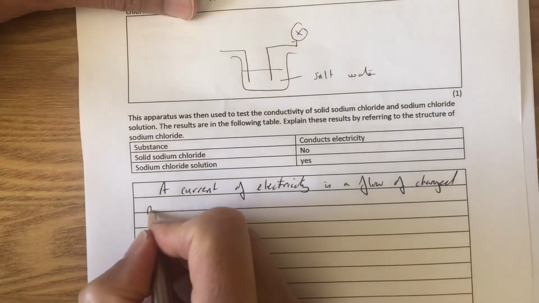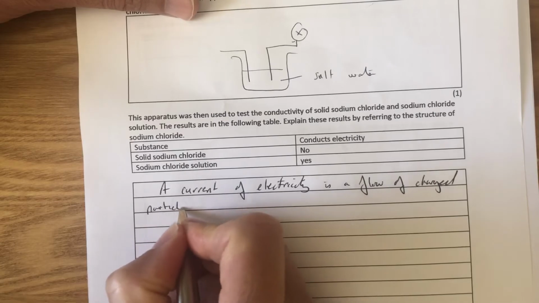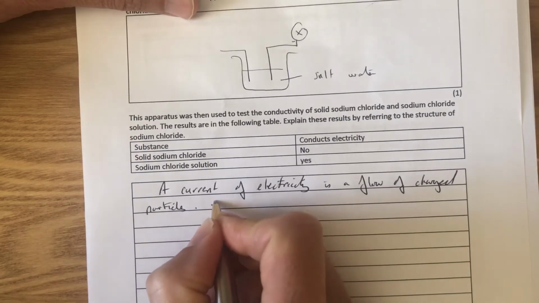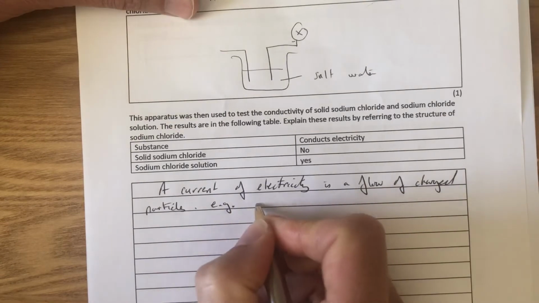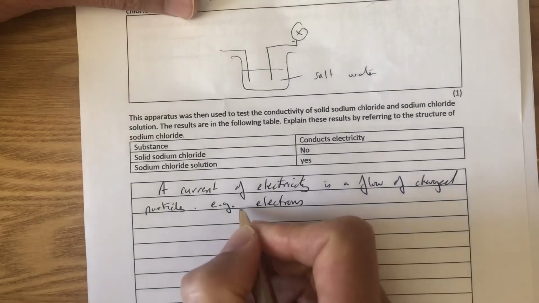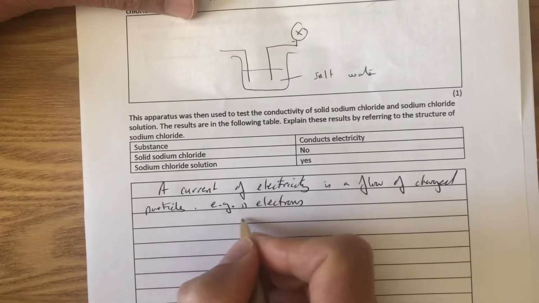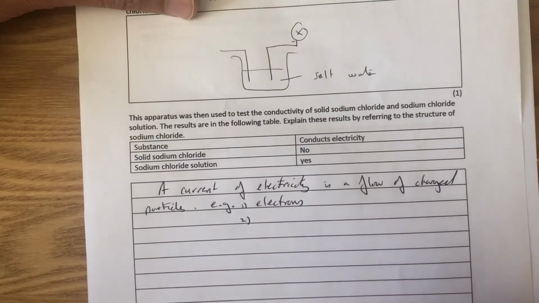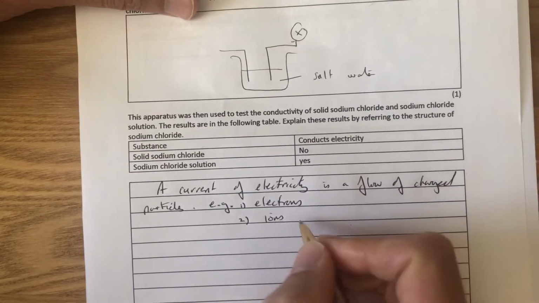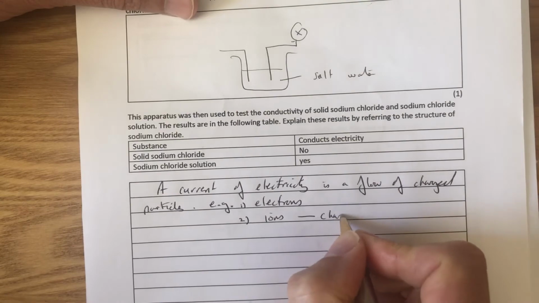Now, in most cases, the flow of charged particles is electrons. Or, in this case, what we're interested in is ions. Now, ions are charged atoms.